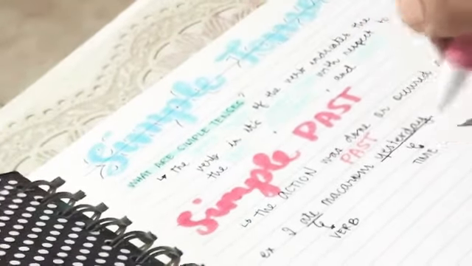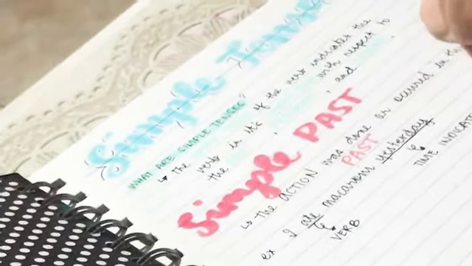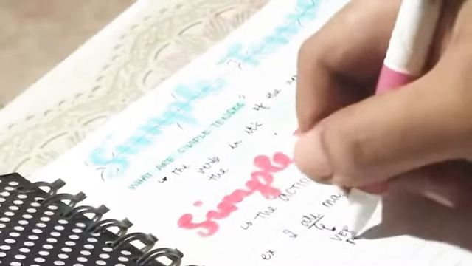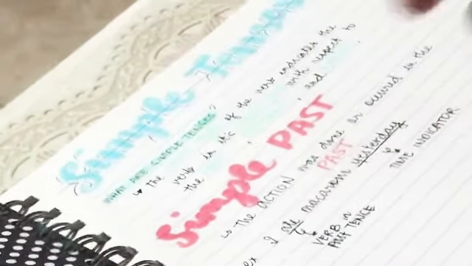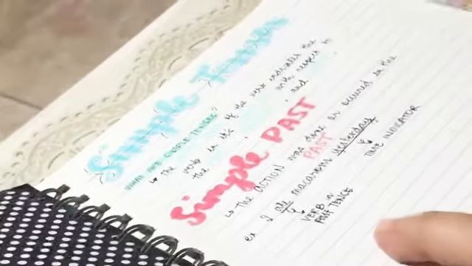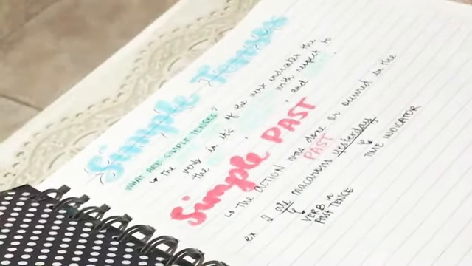And here is an example or a sample sentence. So you can see there that I wrote the verb in the past tense, which is ate, and then the time indicator there is yesterday. So of course yesterday occurred in the past.